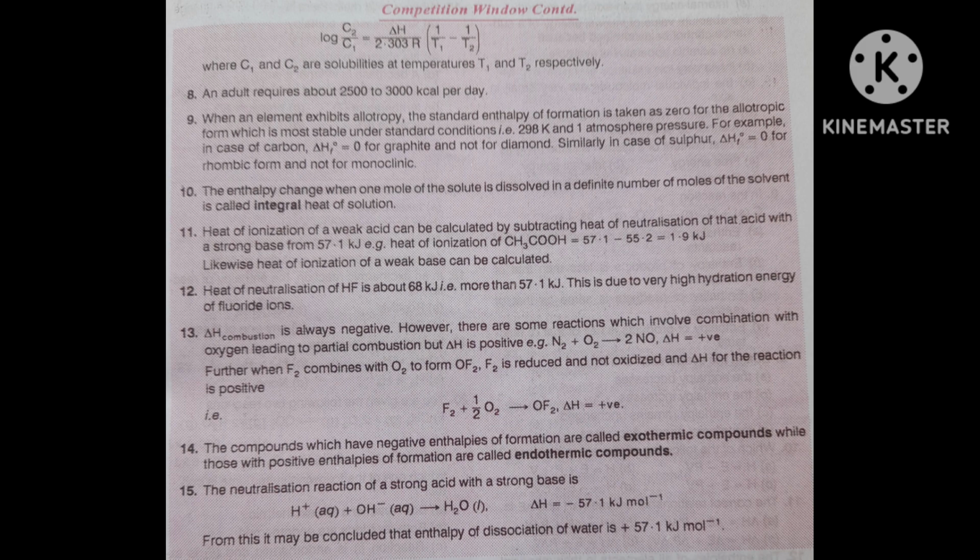In all strong acids, it will release H plus, and in any strong base, OH will be there. Then in the neutralization reaction, what will happen? Only this reaction will be there, H plus and OH minus.